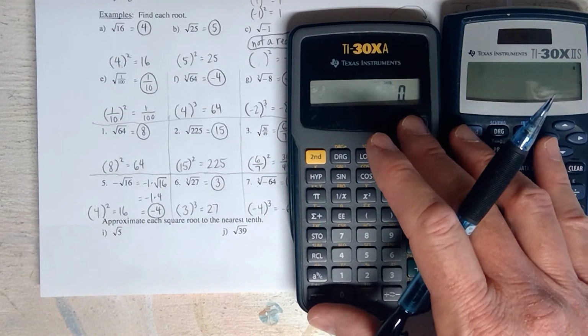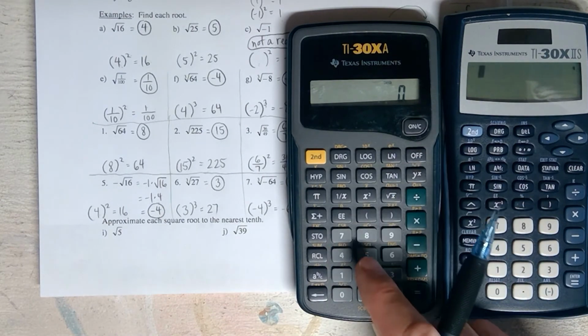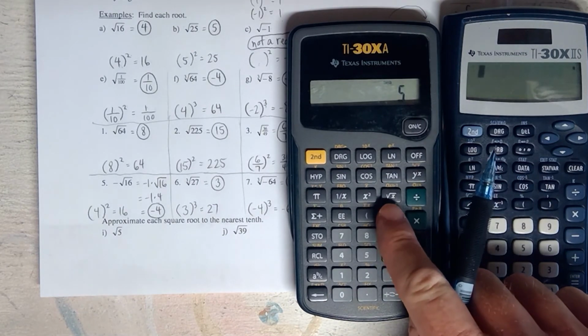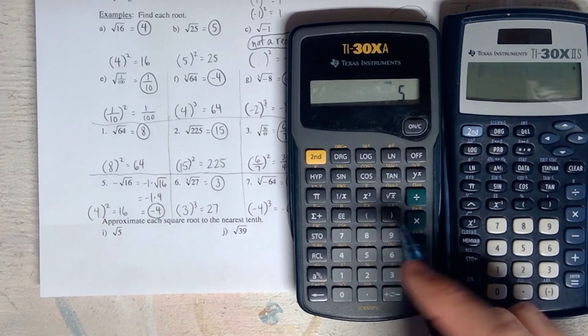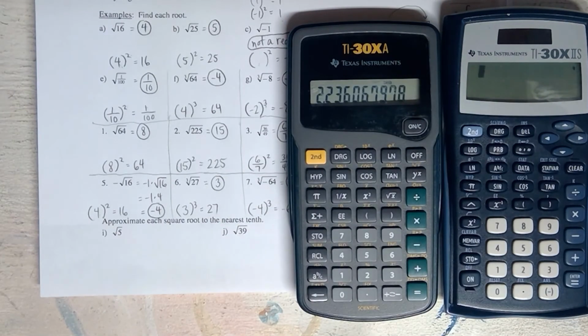For square root of 5, okay, if you're using a one-line calculator, this is what you got to do. You got to hit the number 5 first. Then find the square root button. And on here, it's this one right here. You can see that right there. Okay, so hit that button, and then you don't even need to hit the equal sign.